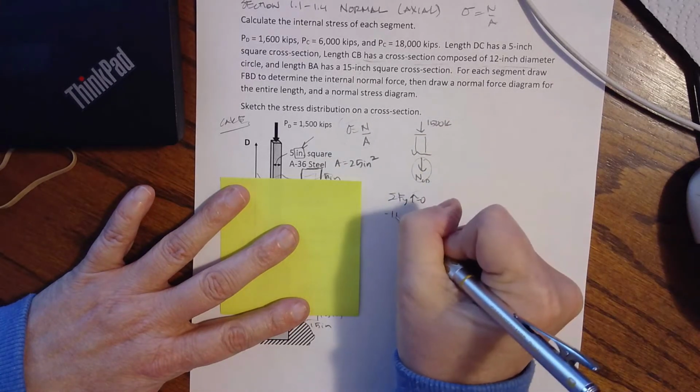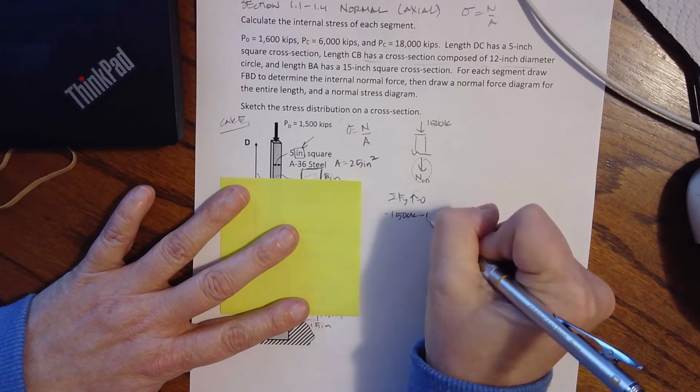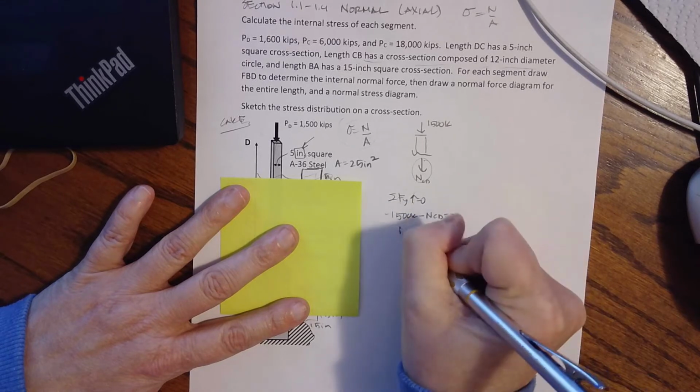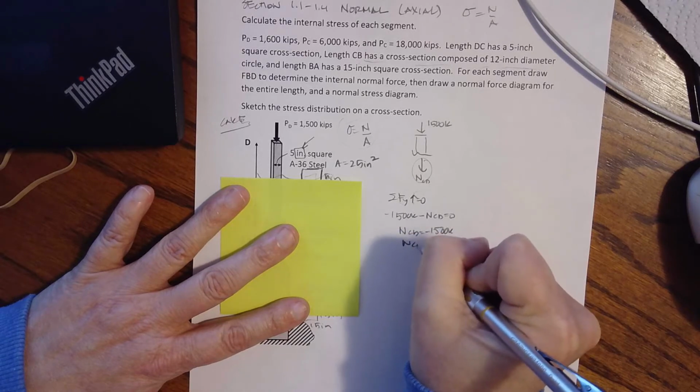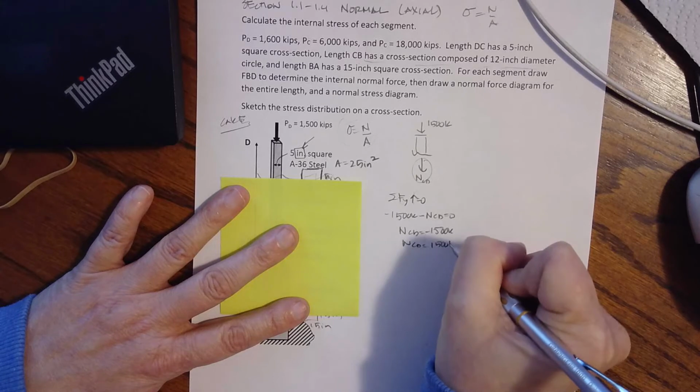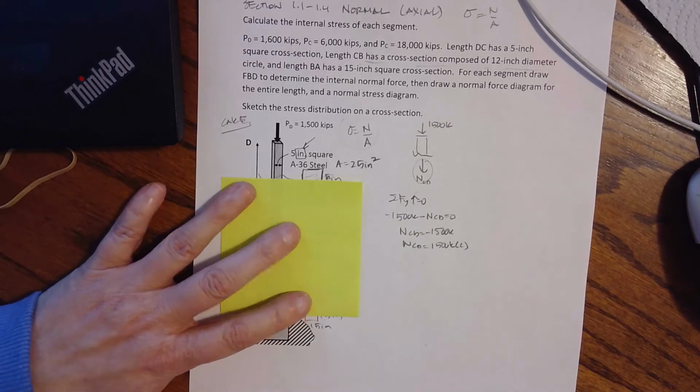So I have minus 1500 kips minus my normal CD equals 0. So my normal CD equals negative 1500 kips. So I know that my normal CD is 1500 kips in compression.